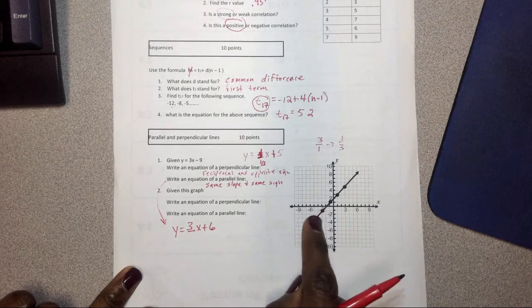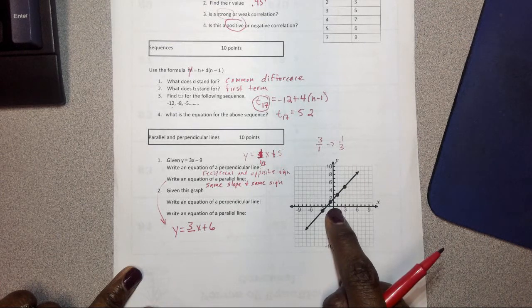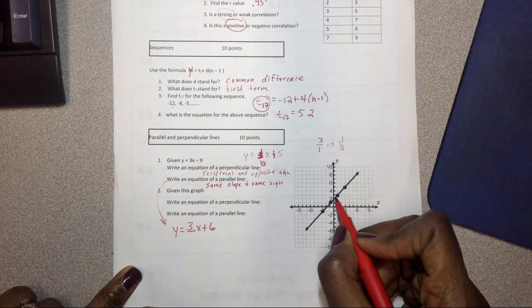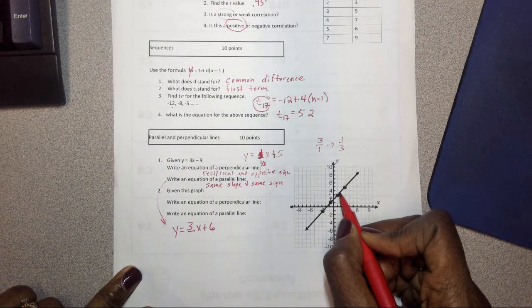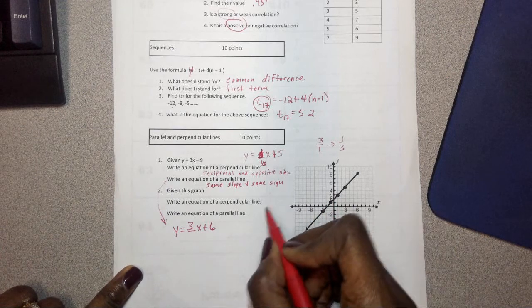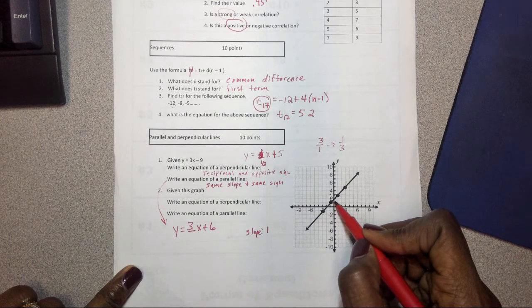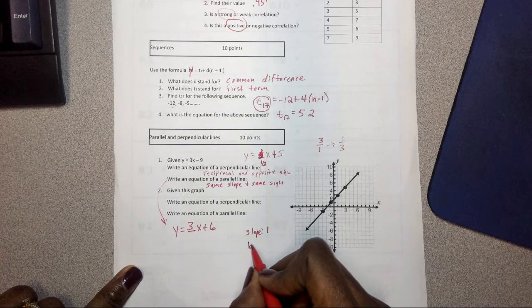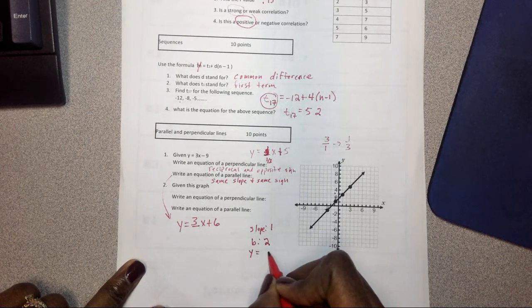Number 2 says, given this graph, write an equation of a perpendicular line. So I have this line here. If I want it to be perpendicular, I have to find out what the slope is. So I'm going to count the slope from these points here to go up 1, 2, over 1, 2. So the slope is 1, right? Slope is 1. And the y-intercept is 2. So my equation is y equals x, or you can say 1x plus 2.